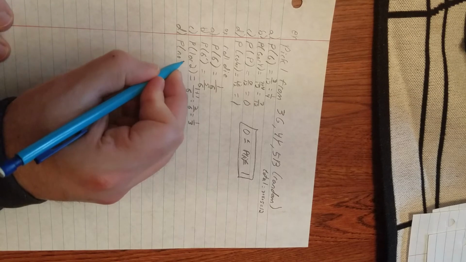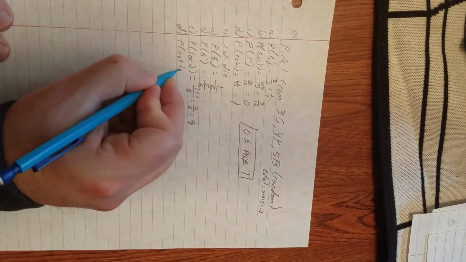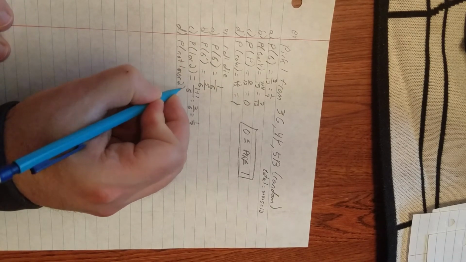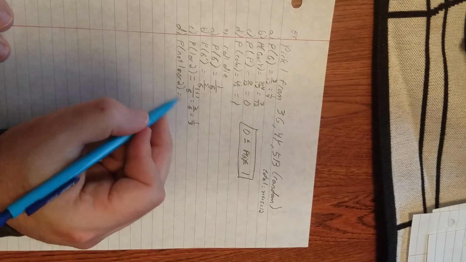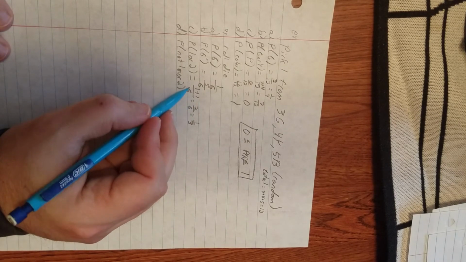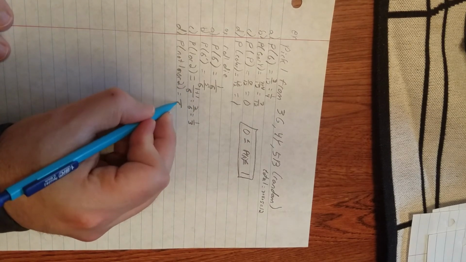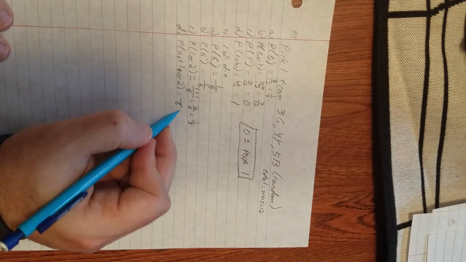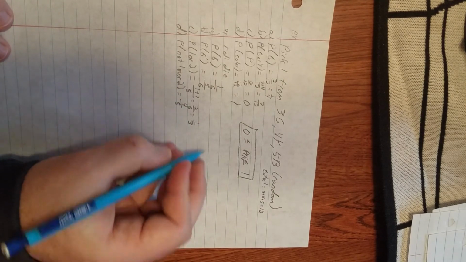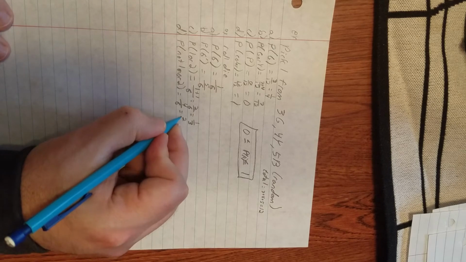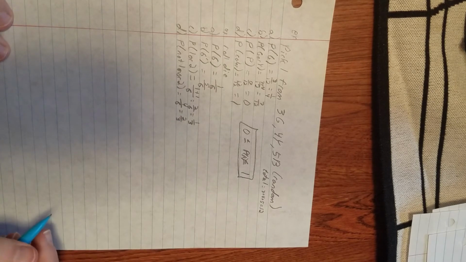Probability of not 1 nor 2. All right, so again, you can figure out all the other numbers. So 3, 4, 5, 6, that's 4 different numbers. And that reduces down to 2/3.